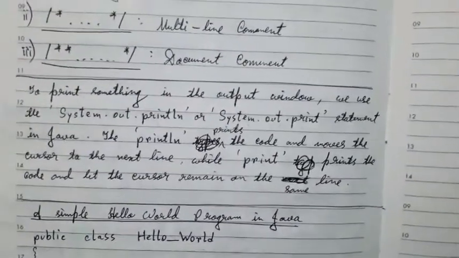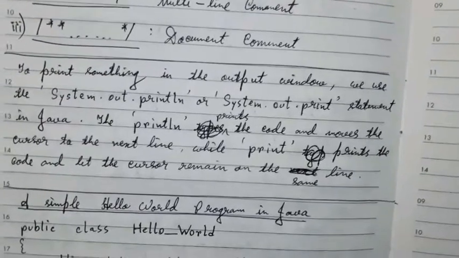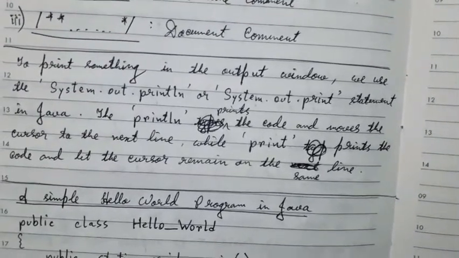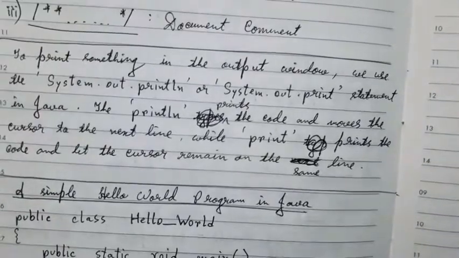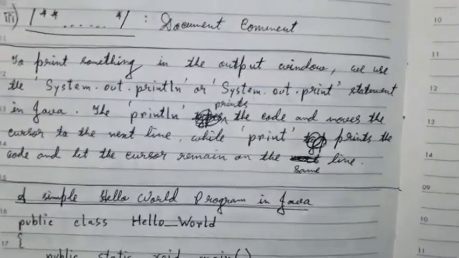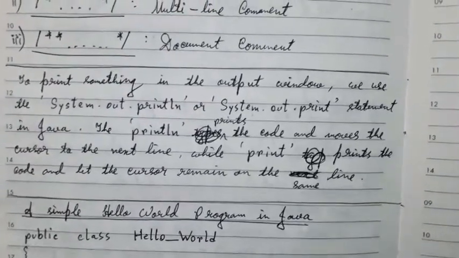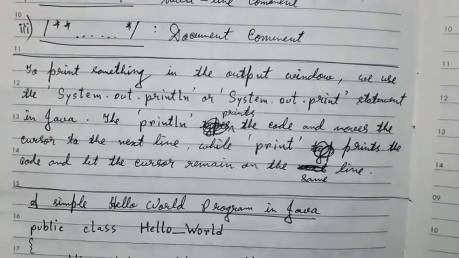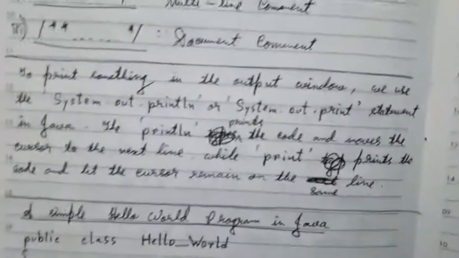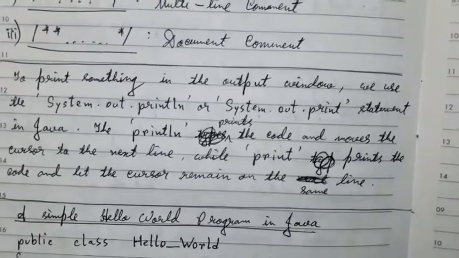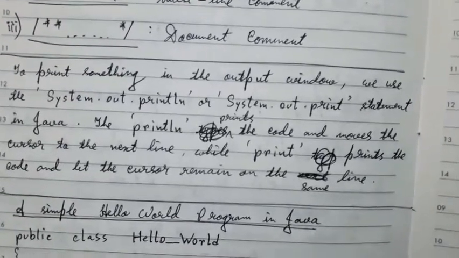First one is to print something in the output window, we use the system.out.println or system.out.print statement in Java. This is actually an inbuilt function to print anything we want in the Java window. So what is the difference between system.out.println and system.out.print?